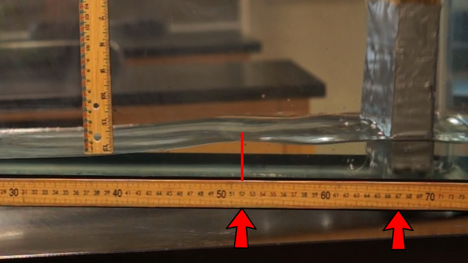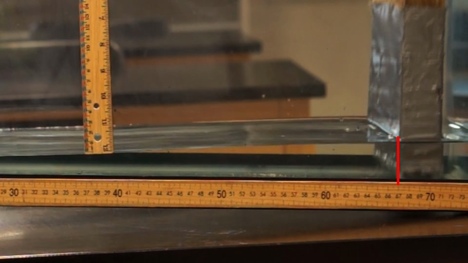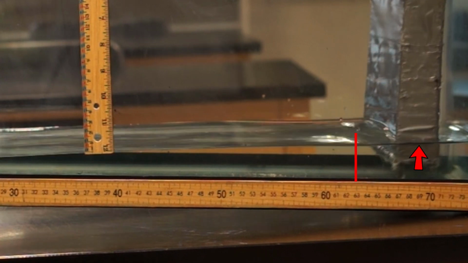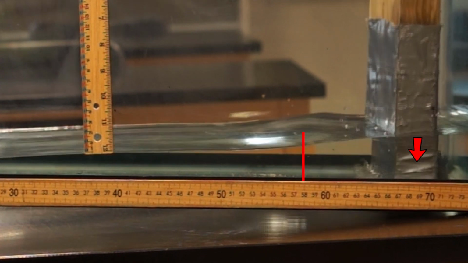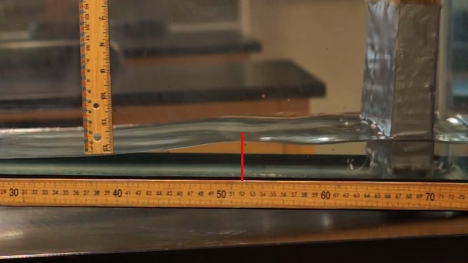I want to show it one more time, as it may not have seemed like an entire wave. But we start with the board being lifted up, generating the wave. The board then gets pushed down and returns to the same position we start in, generating the next wave. So this wave started at the 67 centimeter mark and got to the 52 centimeter mark before the next wave was generated. So by subtracting 52 from 67, we find that this wavelength, or the distance between one crest and the next, is 15 centimeters.